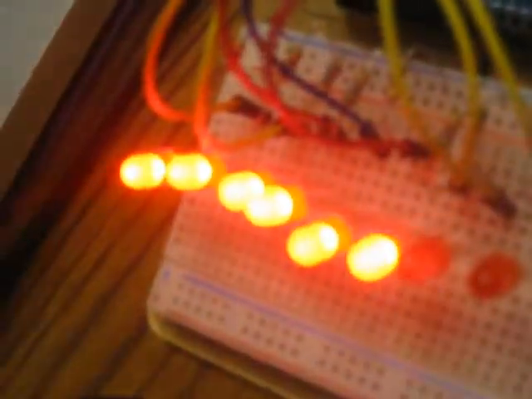And this is what it looks like. So you can see pins 1 through 7 lighting themselves up. Or 0 through 7 rather, because there's 8 of them. And yeah. And then they turn themselves off backwards.